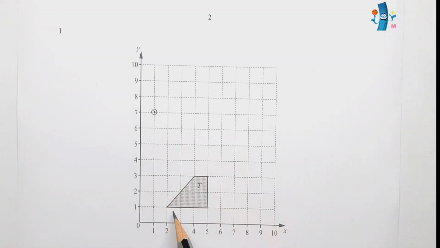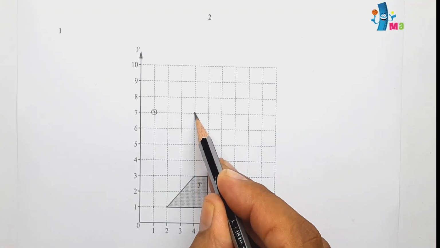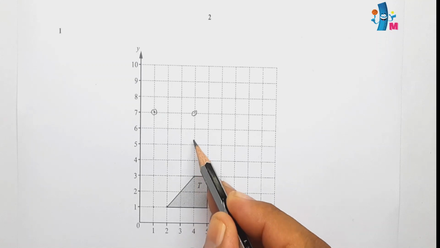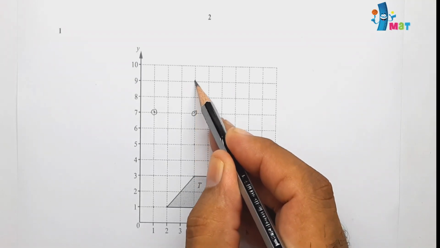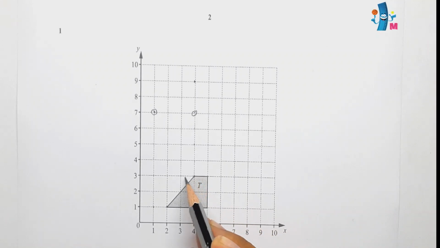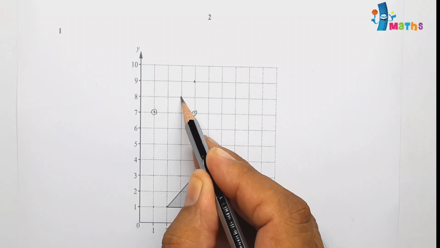Similarly, we can shift this point as well, -1 to the left, and 1, 2, 3, 4, 5, 6. We will get this point, and we can shift this as well, -1, 1, 2, 3, 4, 5, 6, and this point also -1 and 1, 2, 3, 4, 5, 6.